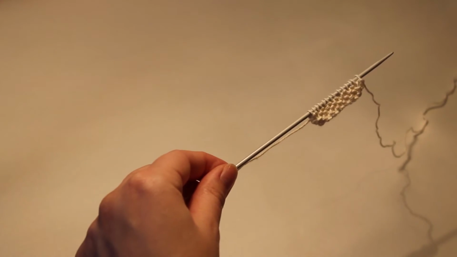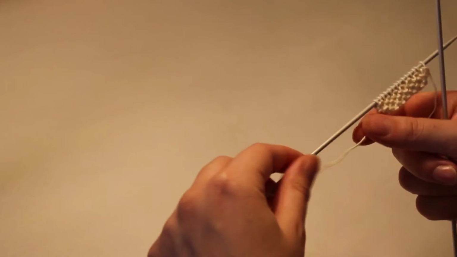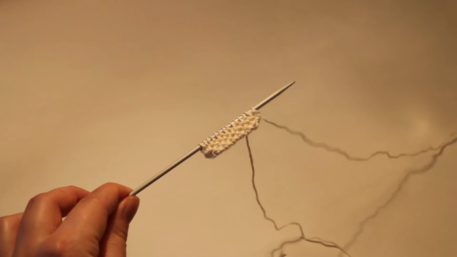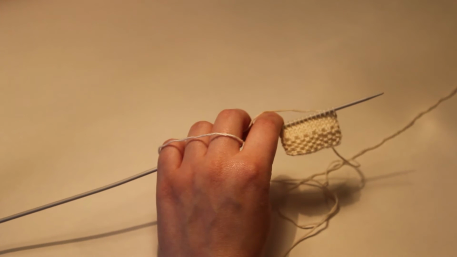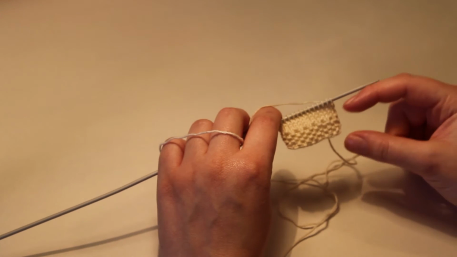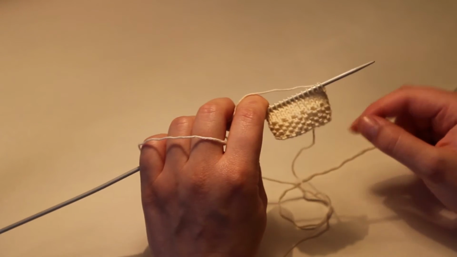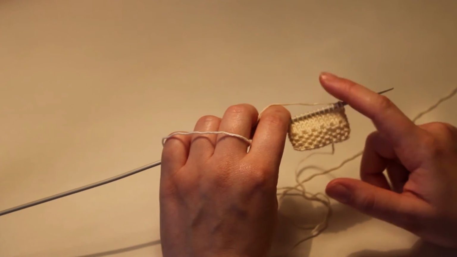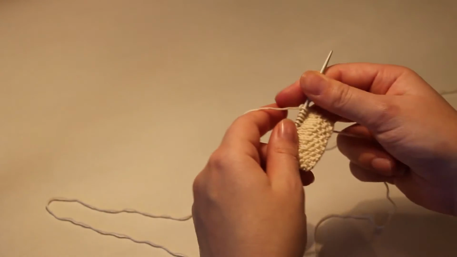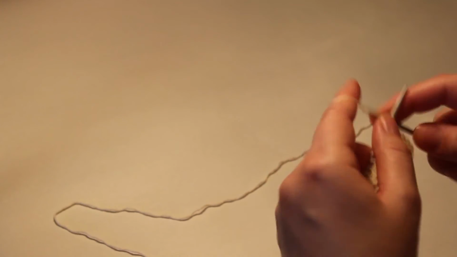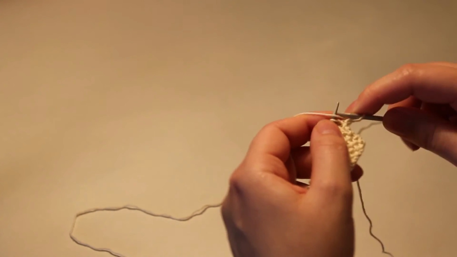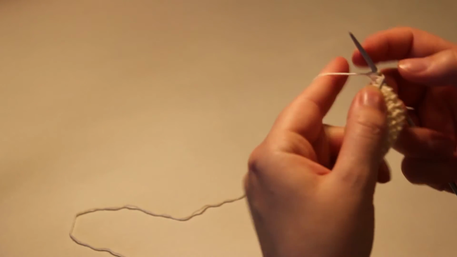So in order to be able to compare, I think I will just do a couple of rows of stockinette so that you can see the difference. Okay, so now I've just done a few rows of stockinette so that we can see the difference between the seed stitch down here and then what is going to be the double seed stitch up here. So we start the same way as we just did with the normal seed stitch. So I'm going to knit one, purl one, for the entire row.